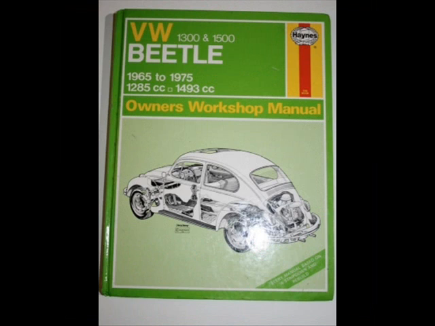Okay, this is the Haynes manual for my car. I have a 1973 Volkswagen Beetle, a 1300, and the car's the same age as me actually. We were both born in 1973, and we're both in our 40th year, and let me tell you, the car's in a lot better shape than I am.